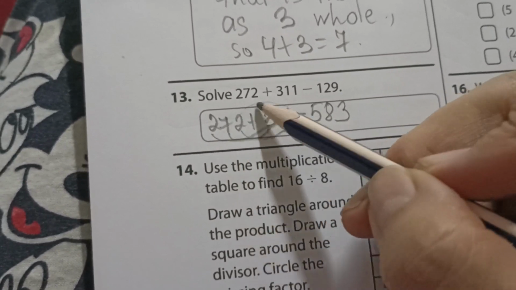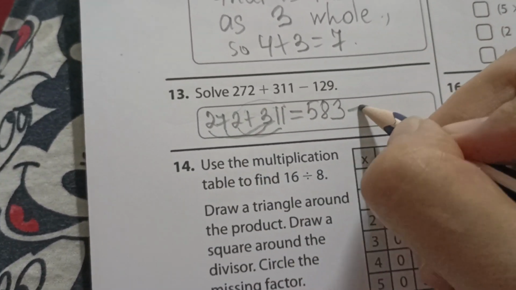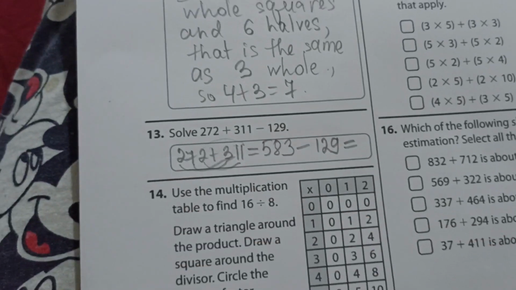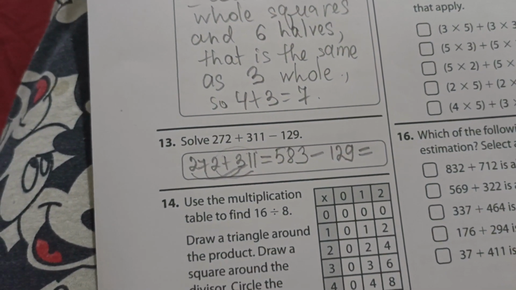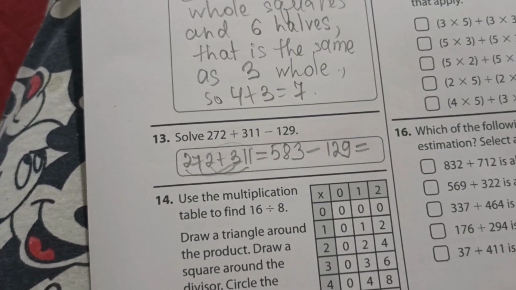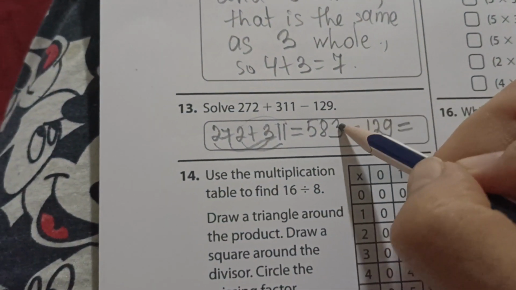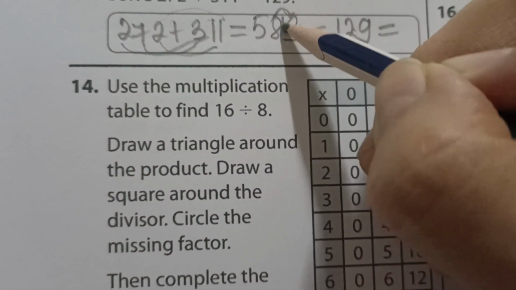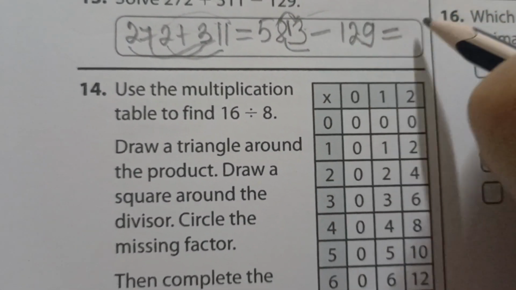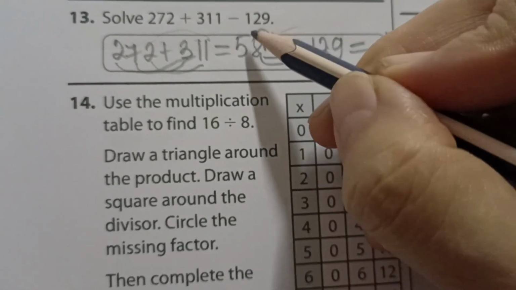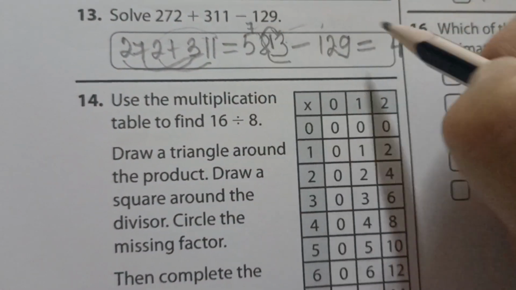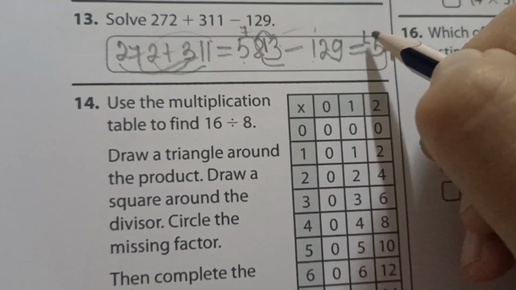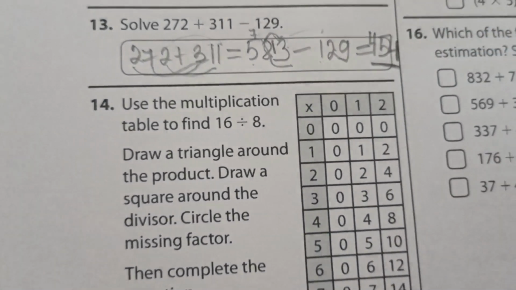So 583, okay, minus 129 equals, okay, so we do the same, ones minus ones, okay, 3 minus 9, I cannot do, so I borrow 1, okay, I borrow 1, I have 13, 13 minus 9, 4, now here 7 is left, 7 minus 2, 5, and 5 minus 1, 4. This is my answer.